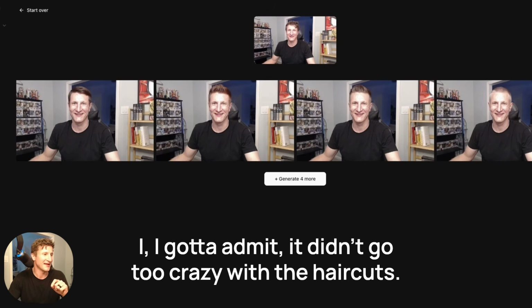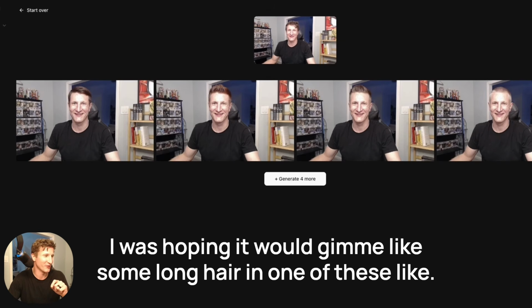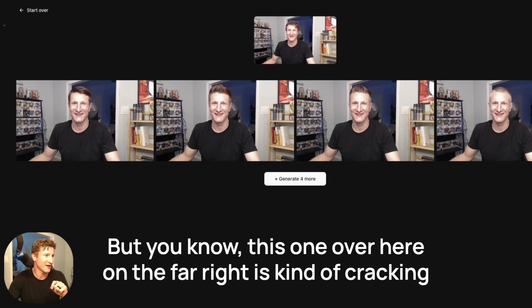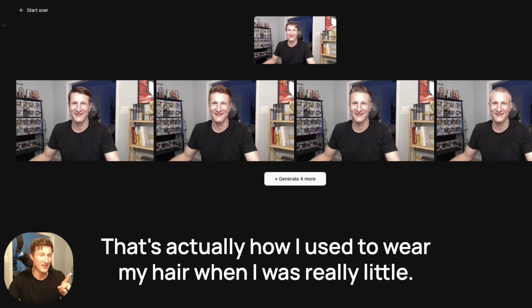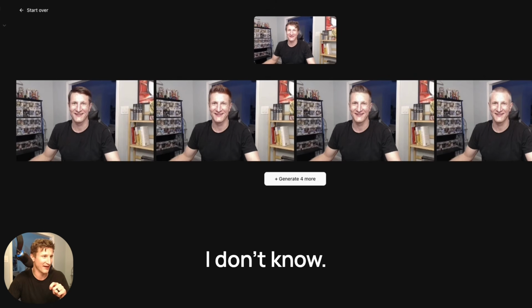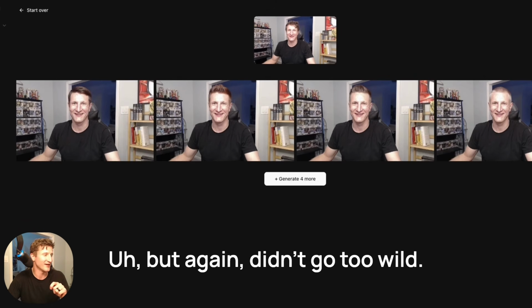I've got to admit, it didn't go too crazy with the haircuts. I was hoping it would give me some long hair in one of these, like a rock star style hairdo. But this one over here on the far right is kind of cracking me up, this short little buzz cut. That's actually how I used to wear my hair when I was really little. Maybe I'll have to bring that one back. I don't know. But again, it didn't go too wild.